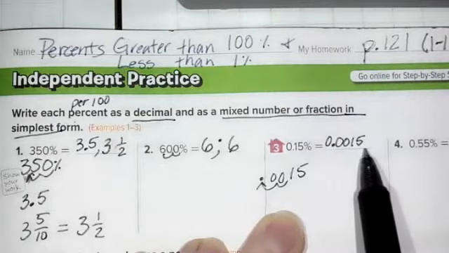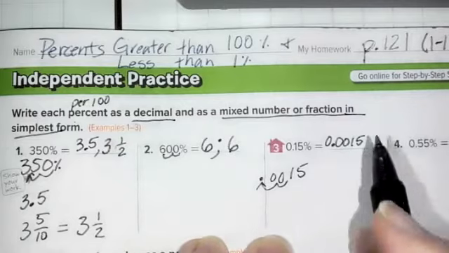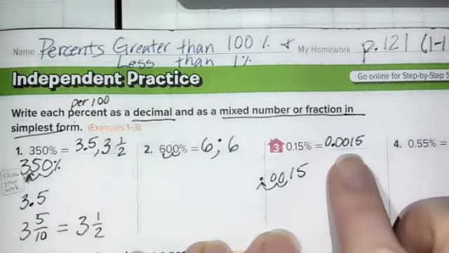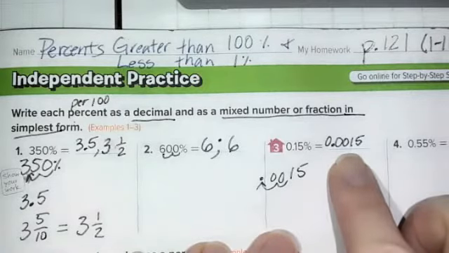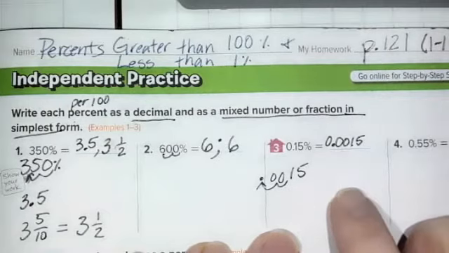So this decimal is pronounced as 15 10,000ths. And we need to know those place value names, because that's how we know how to write it as a fraction. So those decimal place value names, tenths, hundredths, thousandths, 10 thousandths, 100 thousandths, are important because they help us to know how to convert from a decimal to a fraction.